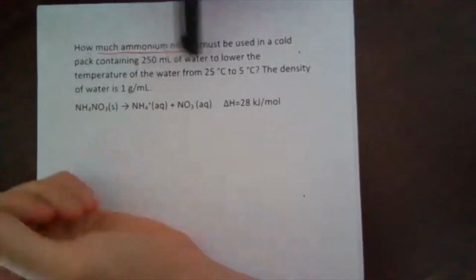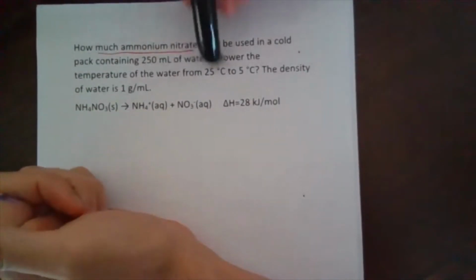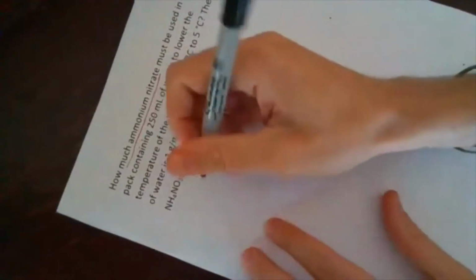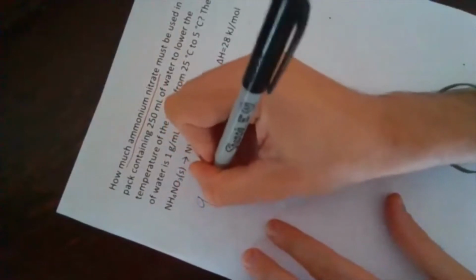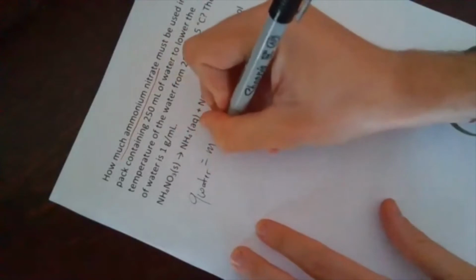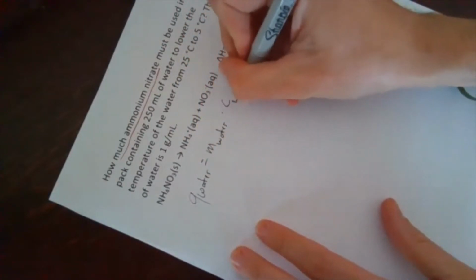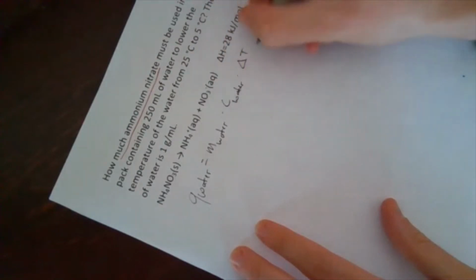It's going to be based around cooling off our water. I'm going to cool off the water, so the question is basically, how much heat do I need to pull out of this water? We know we're going to use our original equation for cooling off the water: M water, C of water times delta T of the water.